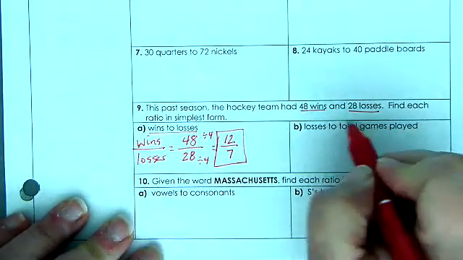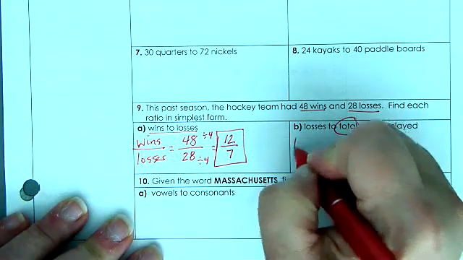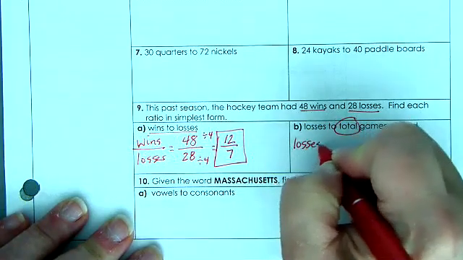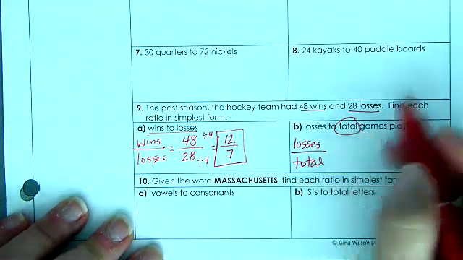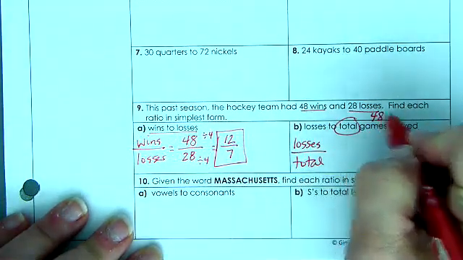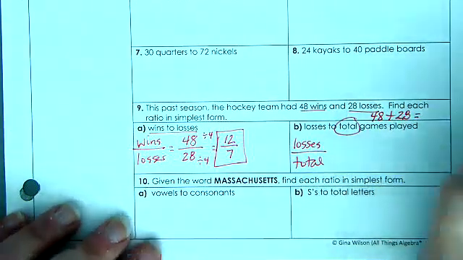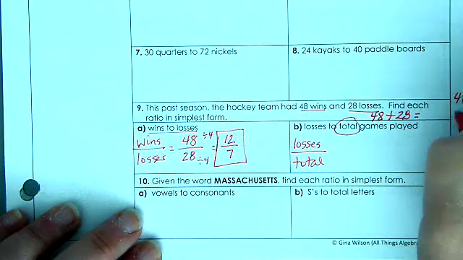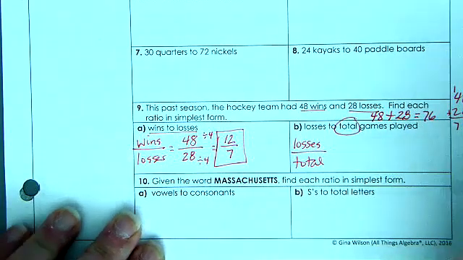Losses to the total games. This is where it's important to do the word ratio, because I'm comparing losses to the total. So to get the total, that means I have to do 48 plus 28. It's much easier for me to add vertically. So 76 is the total.